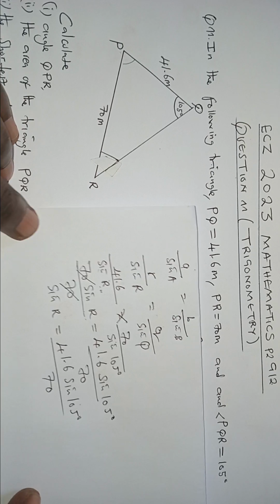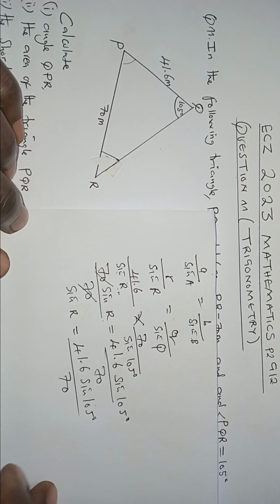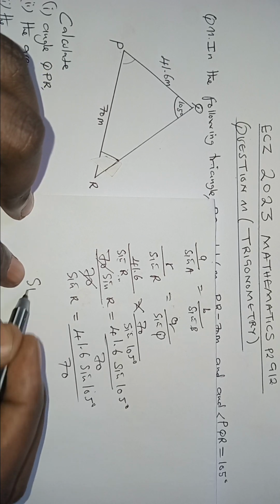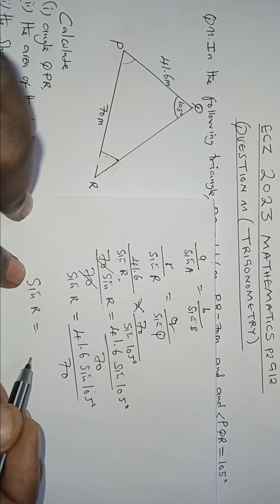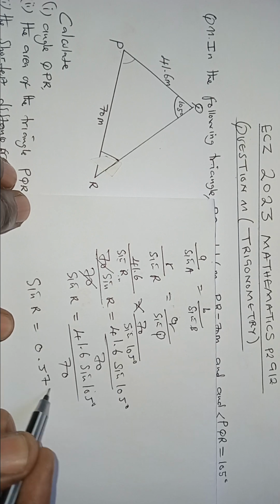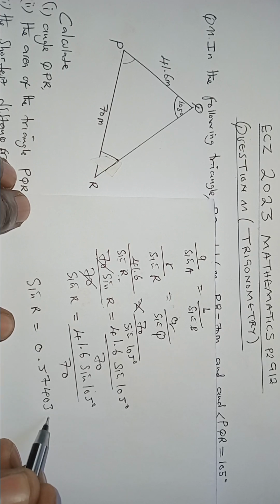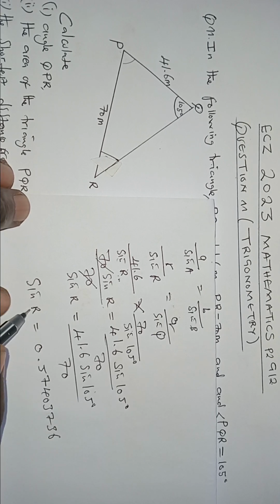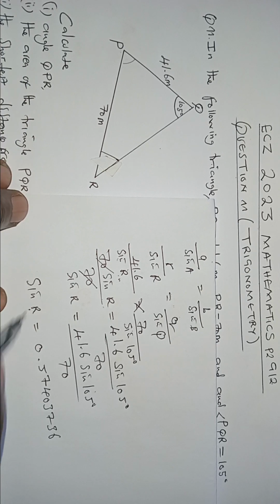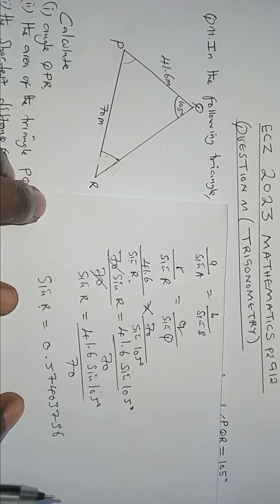So this is math paper 2, where the use of a calculator is allowed. You can check it on your calculator. From my side, sine R is going to give us 0.57403736. In order for us to get the value for the angle at R, we shall introduce the sine inverse.